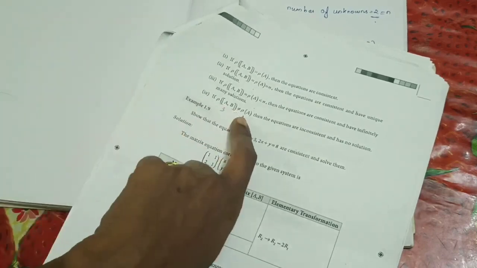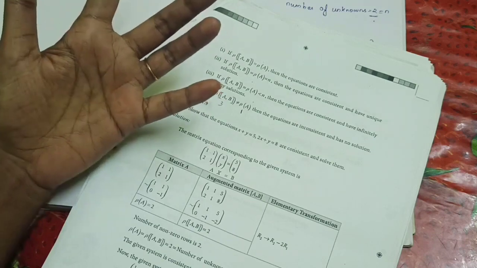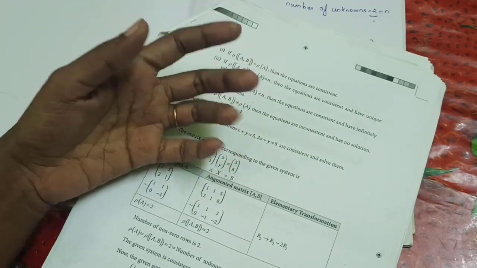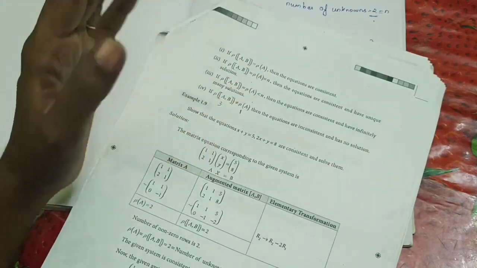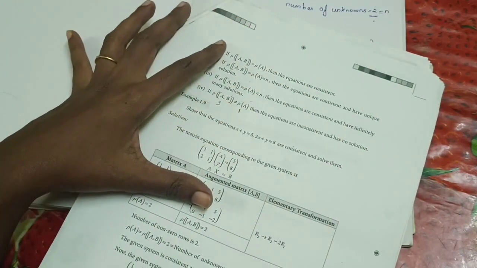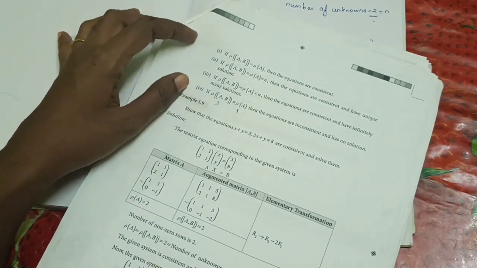Last condition. If rank of A comma B value is not equal to rank of A. Maybe rank of A comma B value you are getting 2, rank of A value you are getting 1. Both are not equal. Is it right? So how will you conclude the answer? The equations are inconsistent and have no solution.